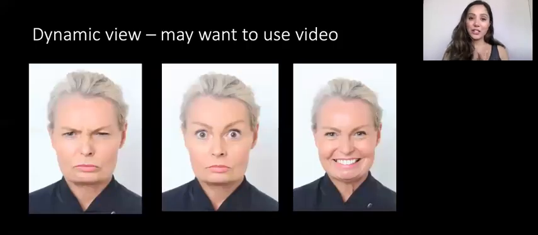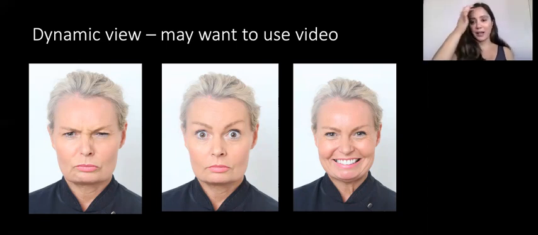And then for facial aesthetics, we want to get dynamic views. So we've got her frowning here. We've got her lifting her eyebrows up so that she's using her frontalis and we can see what the lines are like there. And we've got a full smile. Quite often for these images, I'll take photos, but I'll also take videos, especially if the patient has given consent for social media.